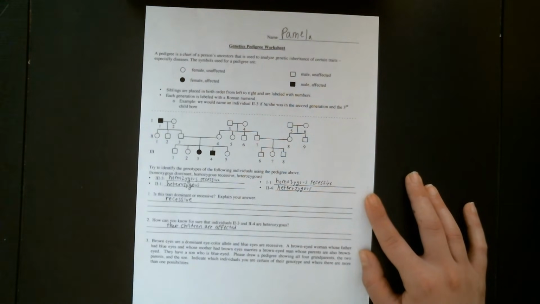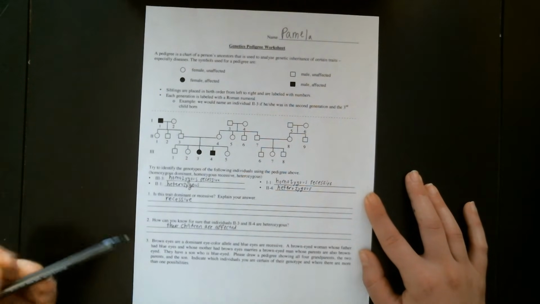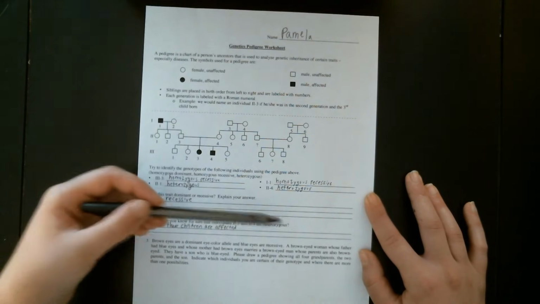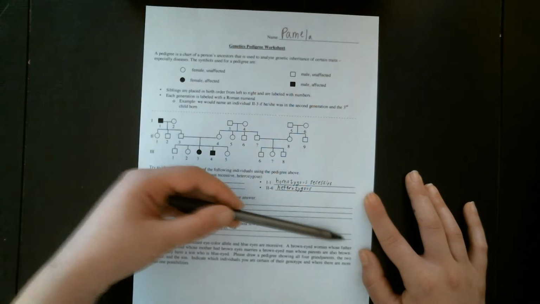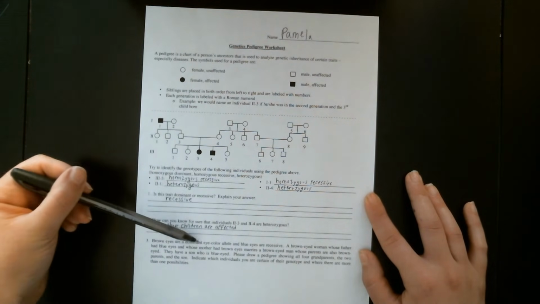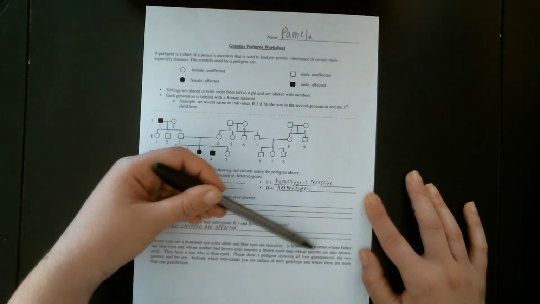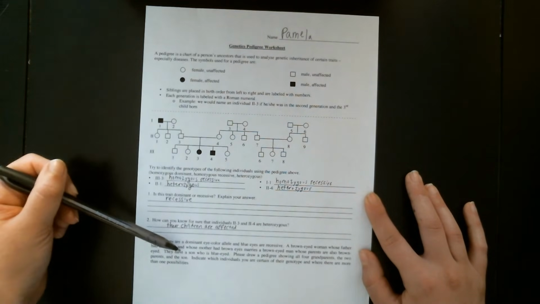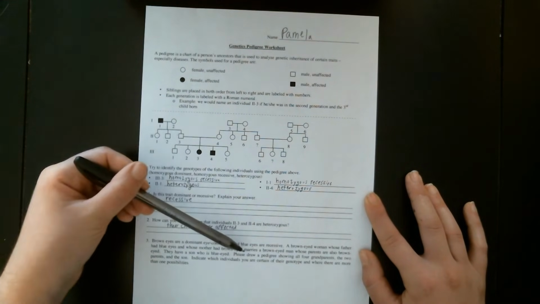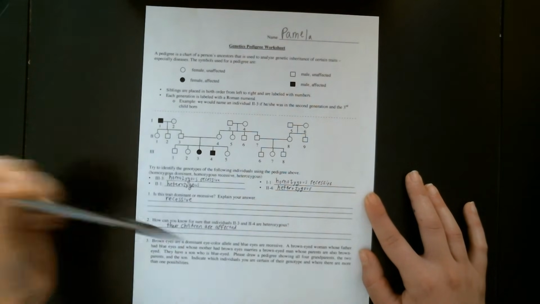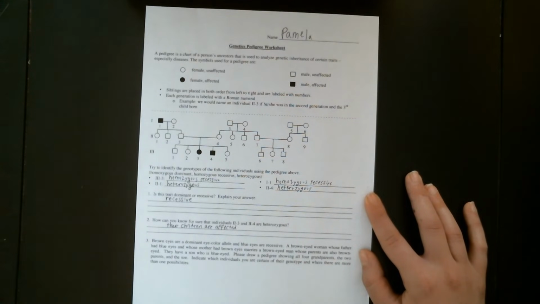So yeah, they have to be heterozygous. Okay. Let's see, the last question. Brown eyes are a dominant eye color allele and blue eyes are recessive. A brown-eyed woman whose father had blue eyes and whose mother had brown eyes marries a brown-eyed man whose parents are also brown-eyed. They have a son who is blue-eyed. Draw a pedigree showing all 4 grandparents, the 2 parents, and the son. Indicate which individuals you are certain of their genotype and where there are more than one possibilities.